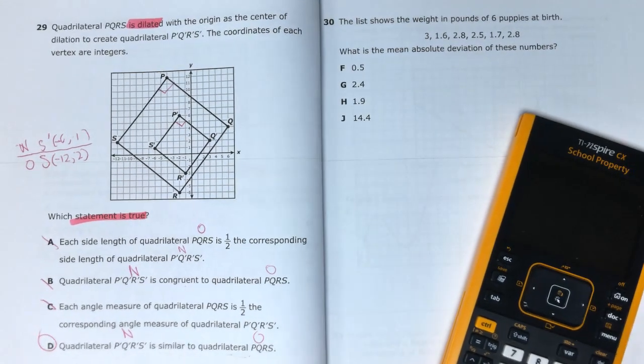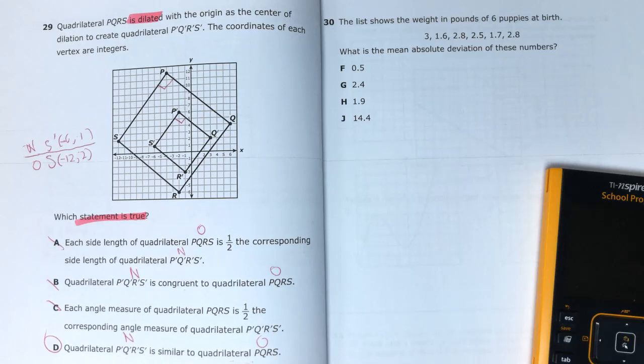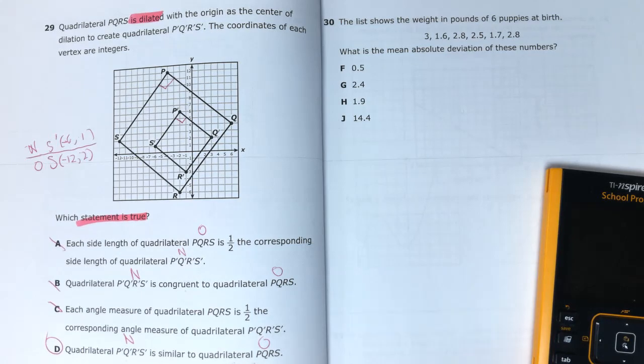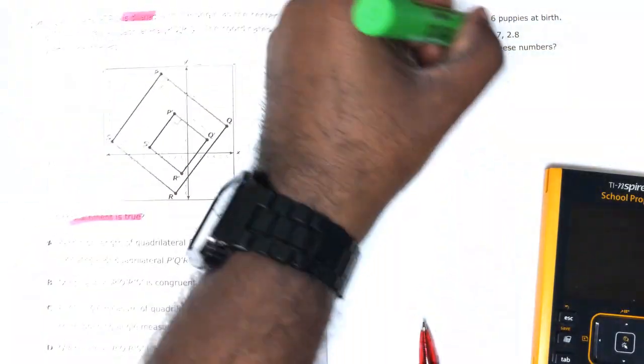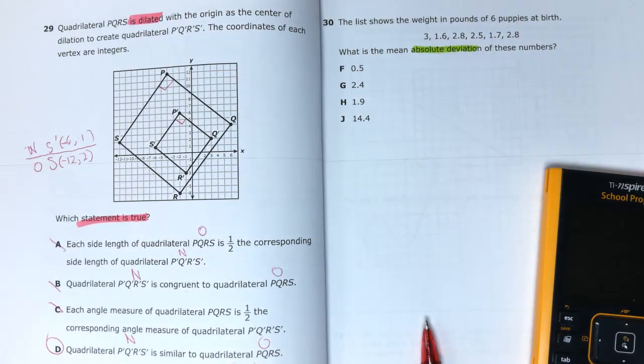Number 30. The list shows the weight in pounds of 6 puppies at birth. What is the mean absolute deviation of these numbers? Mean absolute deviation, let me highlight that so you can see what it's asking. It's the average distance from the mean.